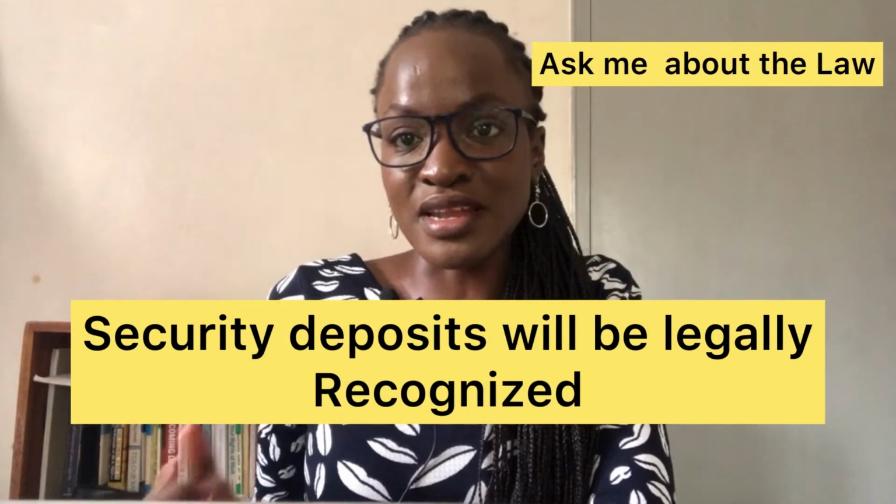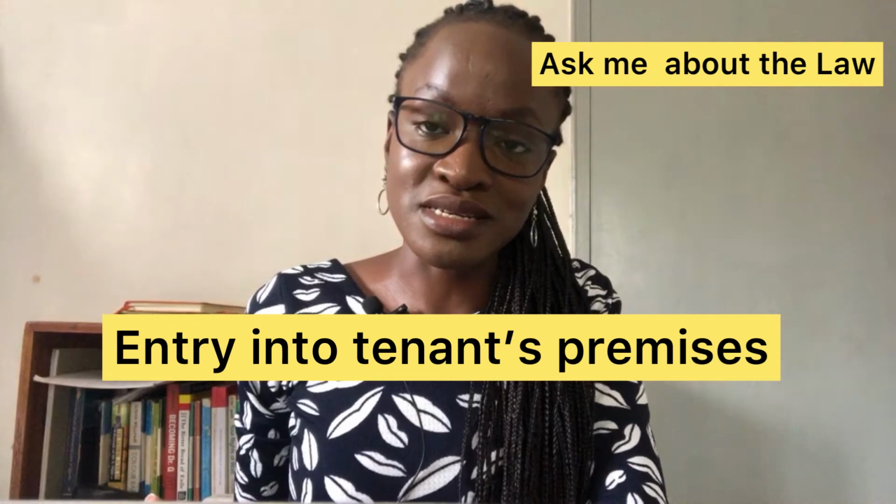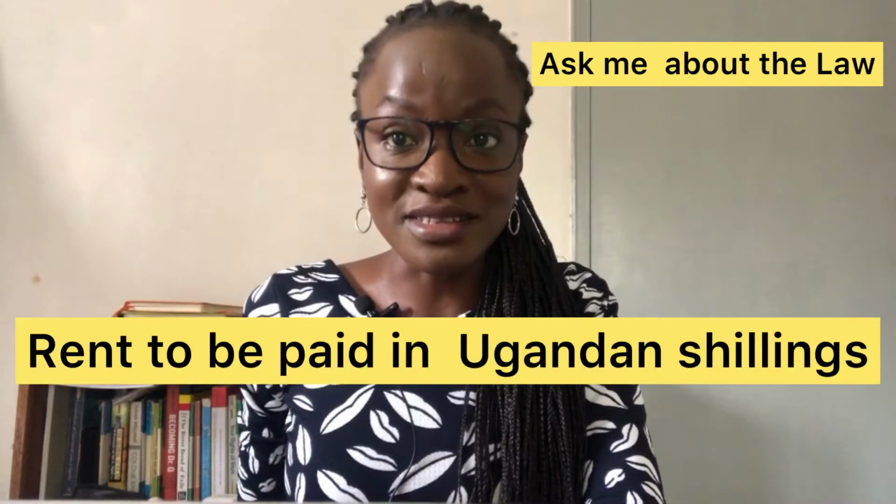Security deposits are now legally recognized under the laws of Uganda. A landlord cannot enter the tenant's premises unless they have given the tenant 24-hour written notice. Then rent in Uganda is going to be paid, if the Landlord and Tenant Bill is passed into law, in shillings.